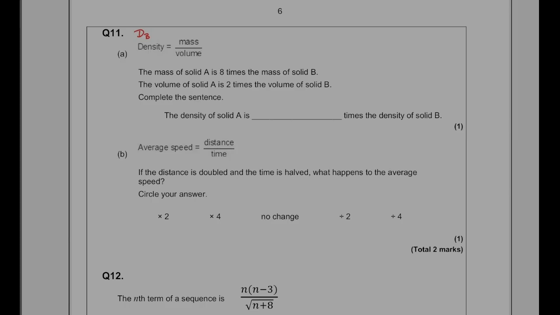If I call the mass x, and the volume y, so the density of A then is 8 times the mass of solid B, so 8x, over volume A, which is 2 times the volume of solid B, so that would be 2y. So this would simplify down to 4x over y. So it's just going to be 4 times the density of solid B.